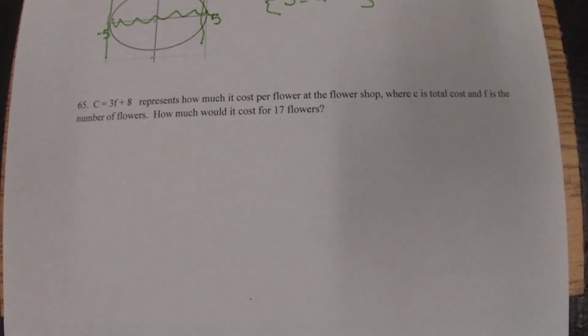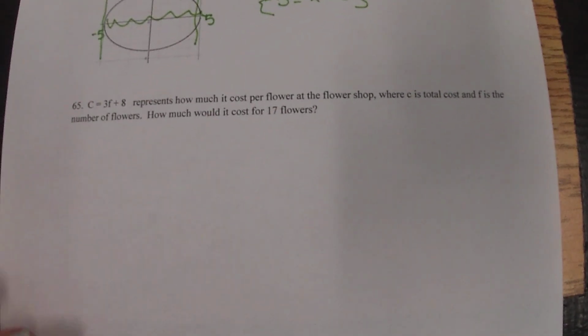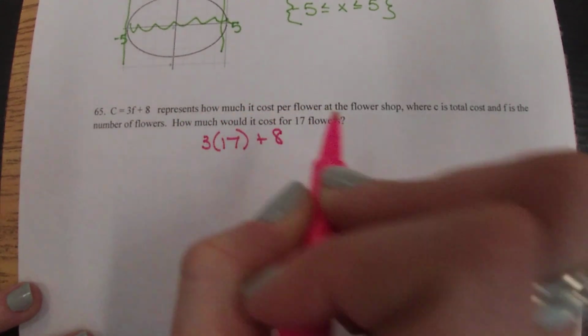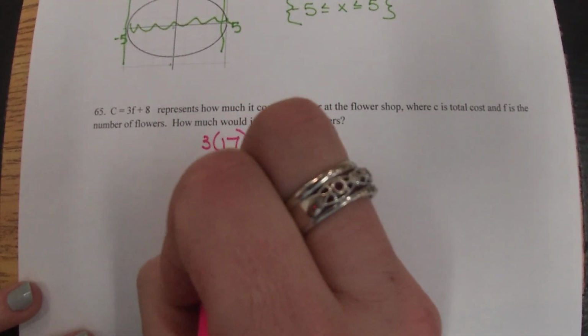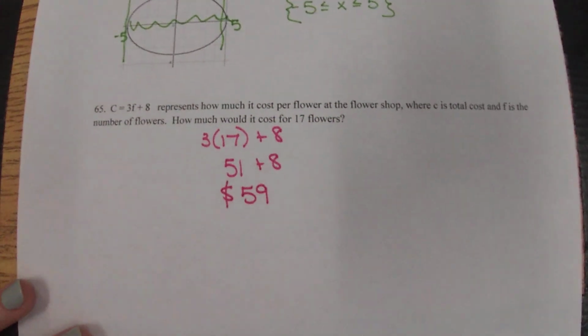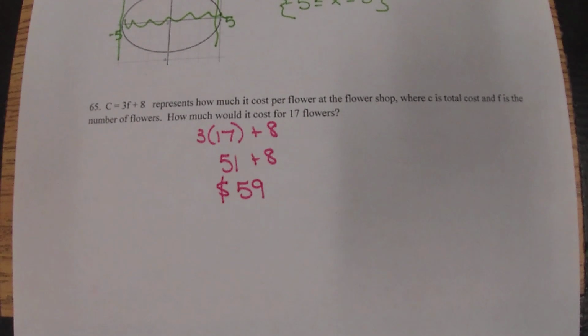65, C equals 3F plus 8 represents how much it costs per flower at the flower shop, where C is the total cost and F is the number of flowers. How much would it cost for 17 flowers? So we could just plug in 17. So it would cost $59 for 17 flowers.